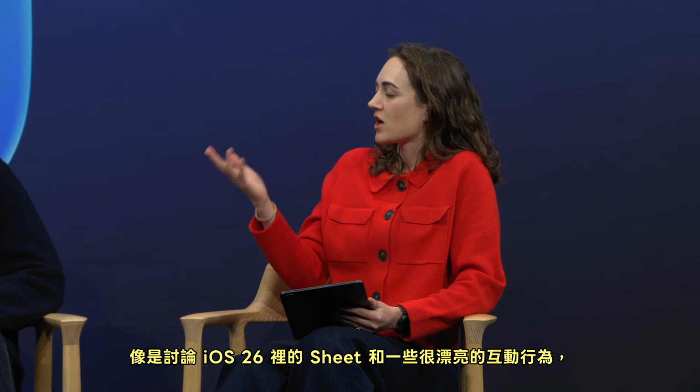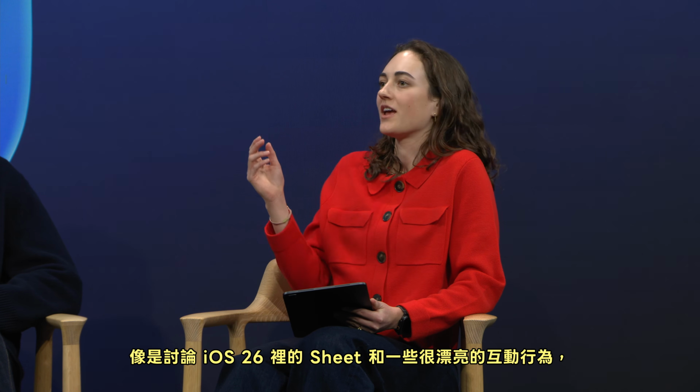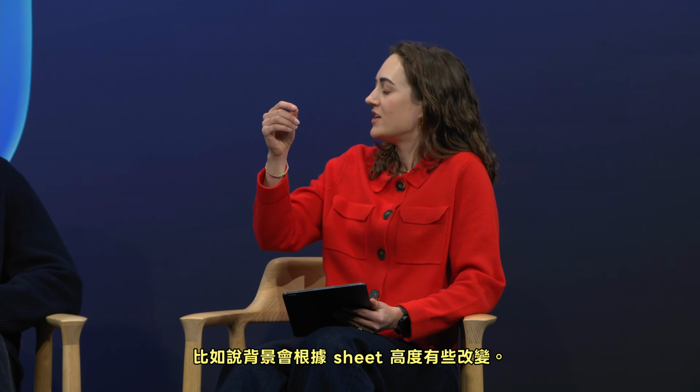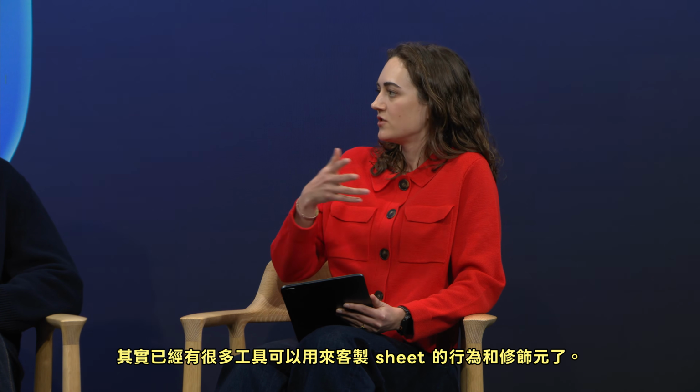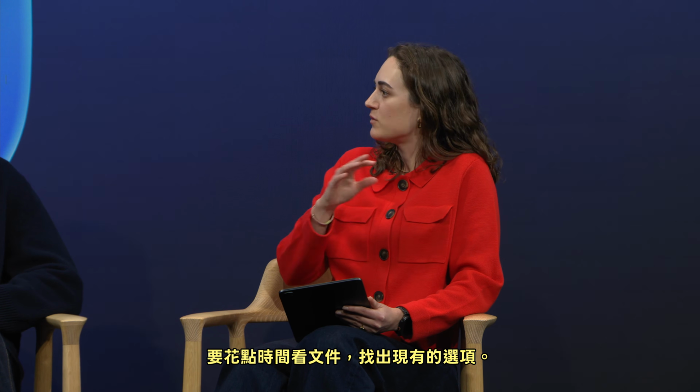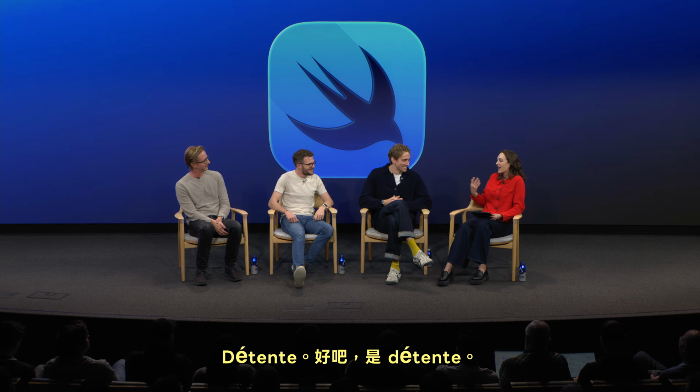No, I felt it. Something that came to mind for me is that there's also a lot you can do with the system components, like talking about sheets and some of the beautiful behavior with iOS 26, like how the background changes a little bit based on the height of a sheet. There are a lot of tools that exist to customize the behavior of a sheet, and modifiers. It takes a little time to read the documentation and find out what options exist, but you can set the presentation detent. Is it detent or detente? I always struggle with it. Sorry, that's my secret. It's detent. Okay, I'm noting it down.